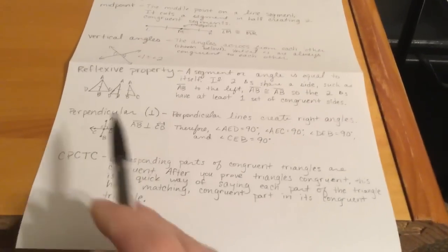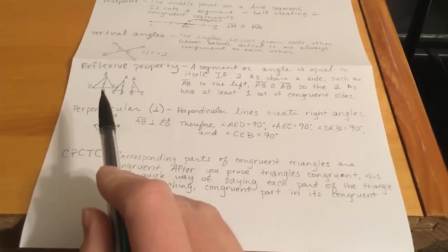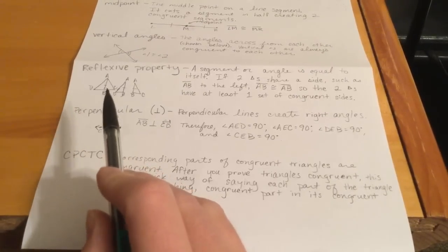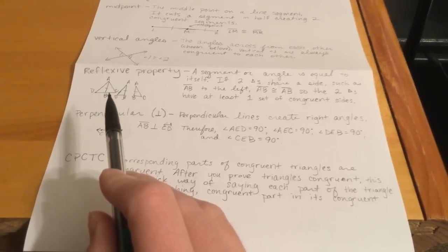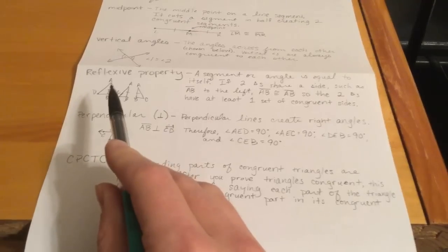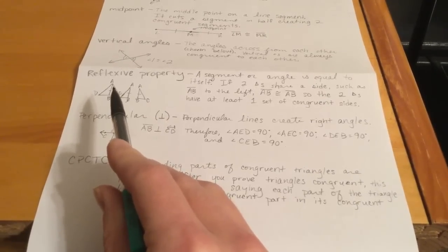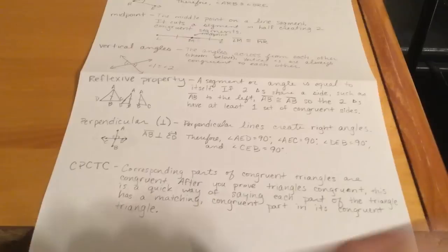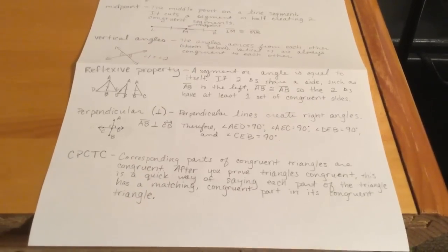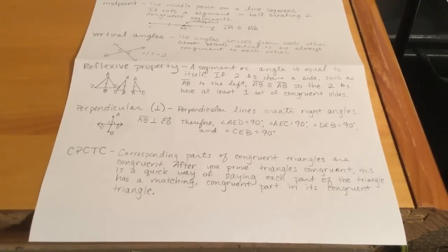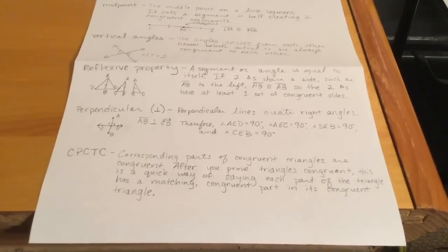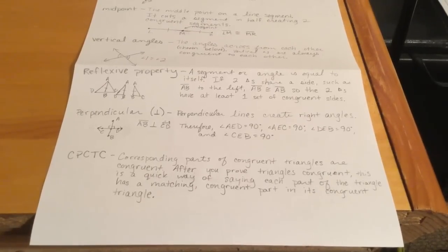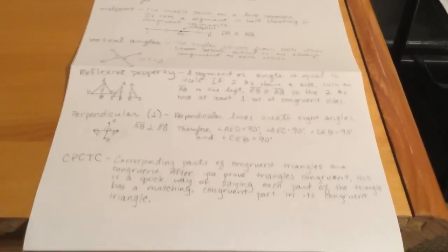So if we go back up here to this one, if I had proven these 2 are congruent using hypotenuse leg, for example, then I would also know that these angles up here at the top are congruent. So once I prove the 2 triangles are congruent, then I can say the other pieces in the triangles are congruent. And we'll see a little bit more of that in our examples. Make sure you have all these definitions written down before we move on.